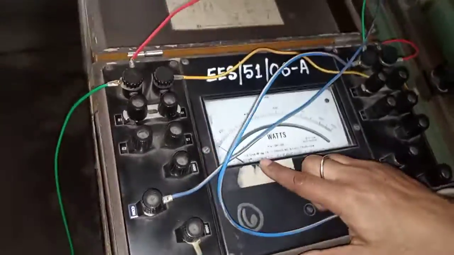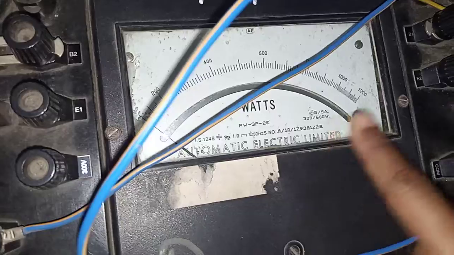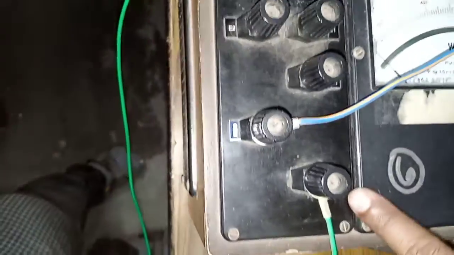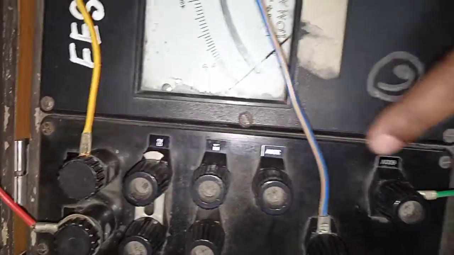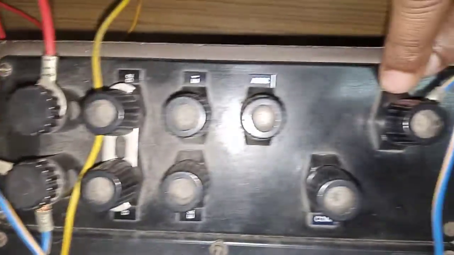This is our three-phase wattmeter. You can see the scale is 0 to 1200 watt for normal condition. If you see the voltage scale, there are two voltage scales, 300 and 600, for both the phases. Here also you can see 300 and 600.